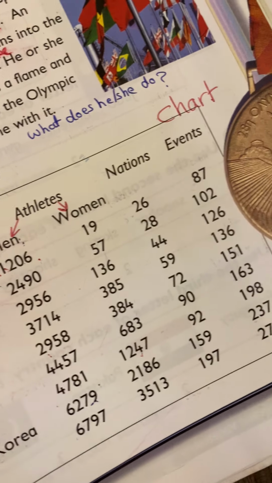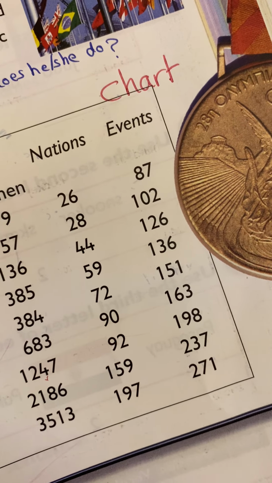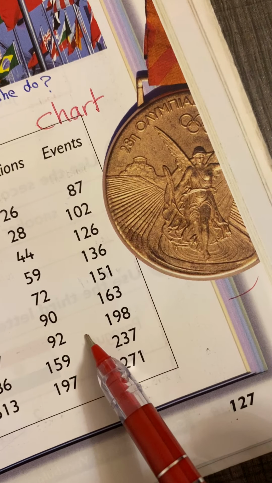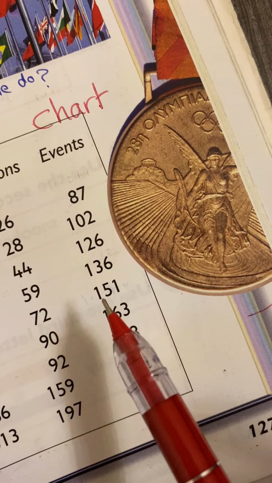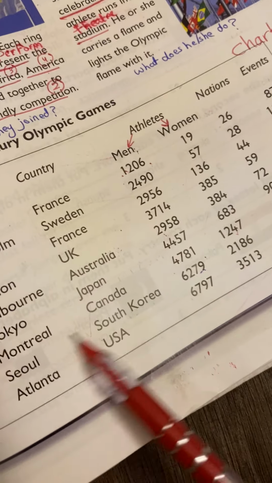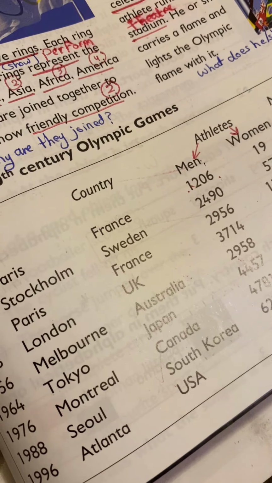And the number of nations, and the number of different events. And this is the chart. Okay, look at this chart.